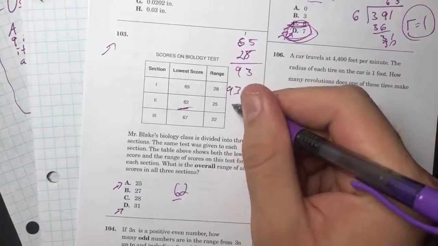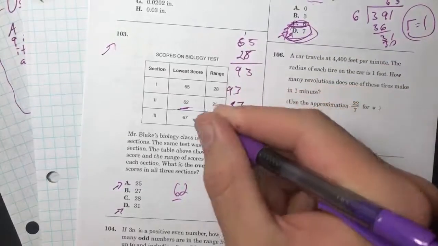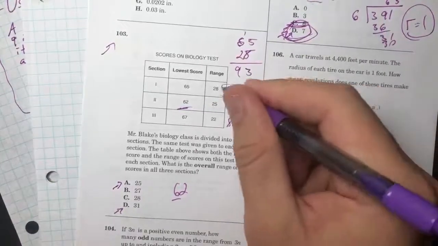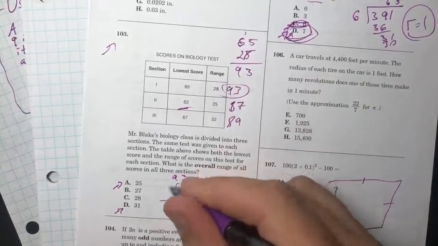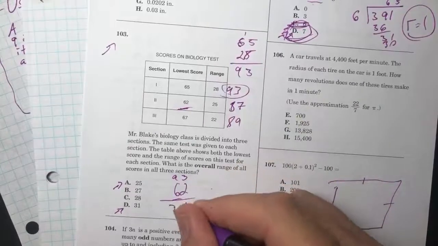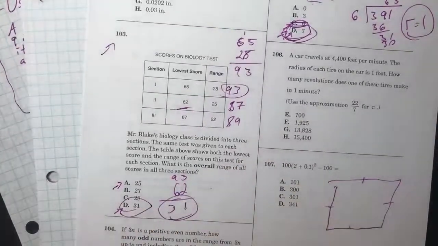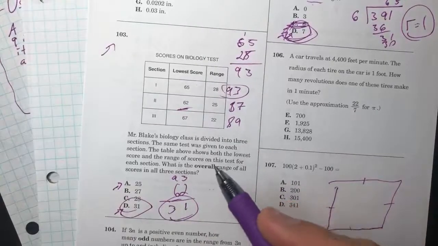Here, the top score is going to be 87, and here the top score is going to be 89. So the top score is 93. So what is 93 minus 62 to get the range in between those two numbers? 1, 3, bang, bang, D. So yeah, that's basically how you do this one.